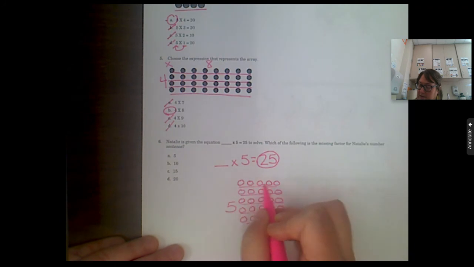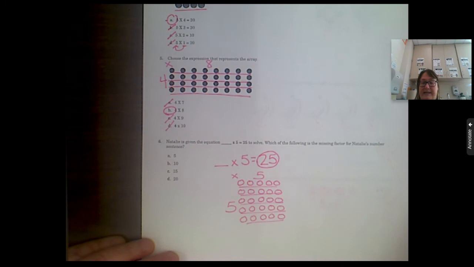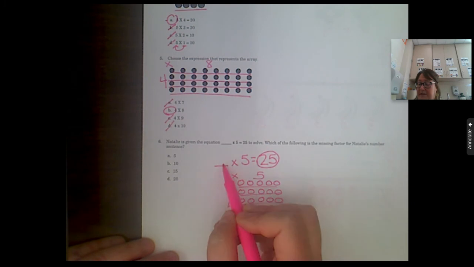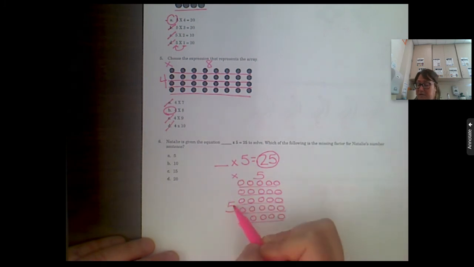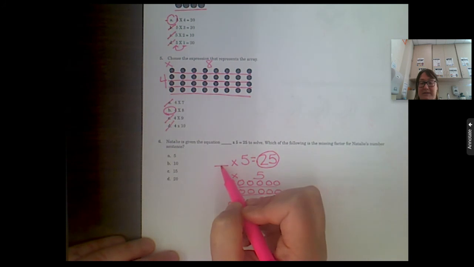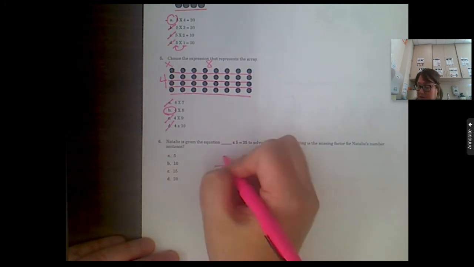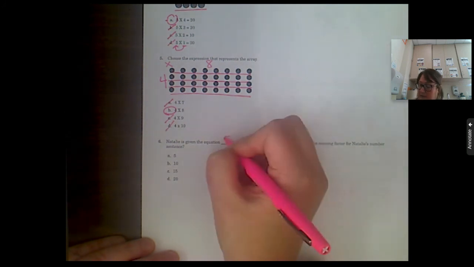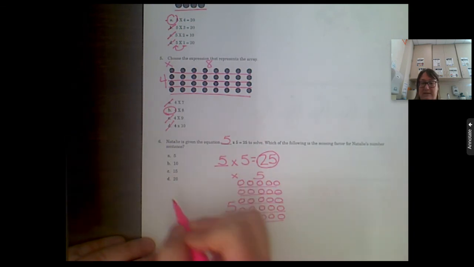And there's 1, 2, 3, 4, 5 in each row. Put my times sign there. And if I do that work, it makes it so easy to fill in that blank now because I've got 5 times 5 and I had a total of 25. So what's that missing blank there?